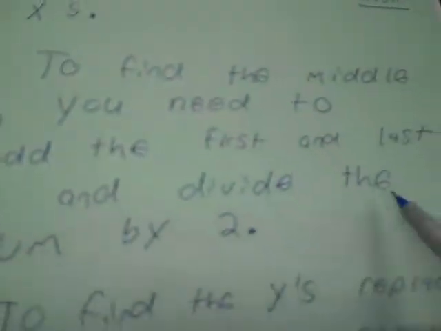Now to find the middle x, you need to add the first and last x, and then divide the sum by 2. What you're doing really is finding the average.